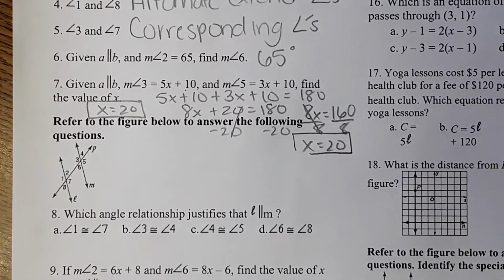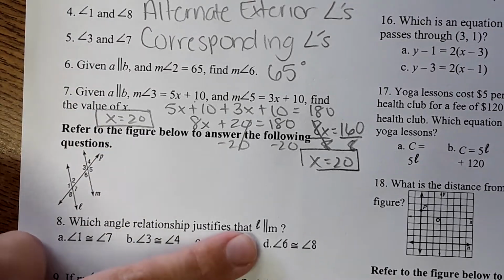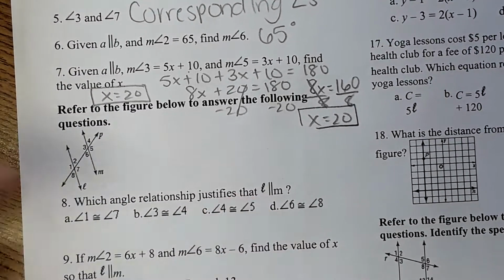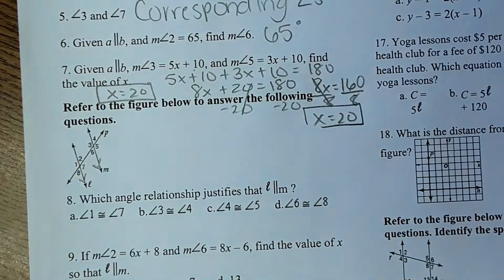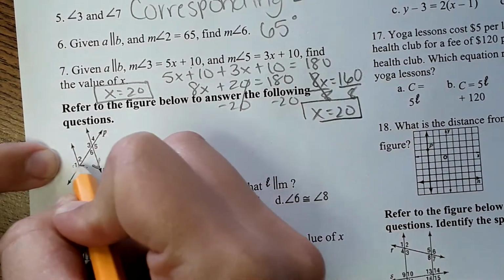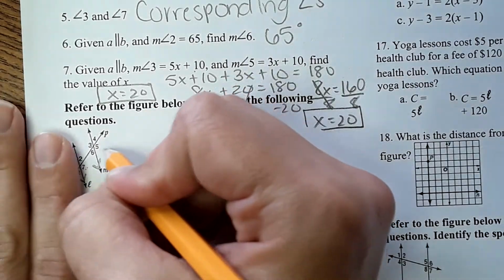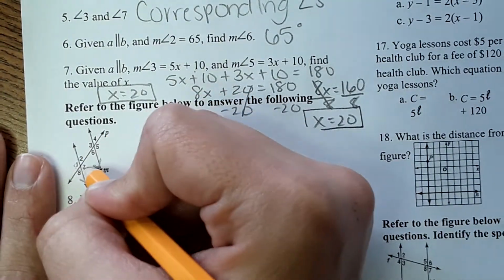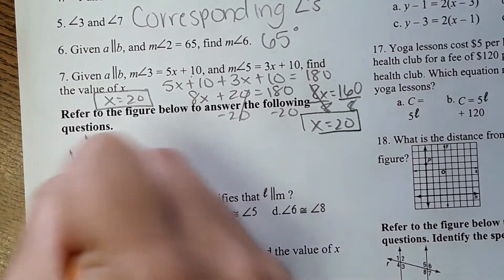Okay, and the next set of problems refers to this chart here. It says which angle relationship justifies that L is parallel to M. So we're trying to prove that L is parallel to M. We're looking for angle relationships like alternate exterior, alternate interior, corresponding, something that'll prove those lines parallel. So here we have it says 1 and 7. Now 1 and 7 are equal like it states, but these vertical angles have nothing to do with the other line M. So there's no way that that relationship could prove that these two lines are parallel. So that is not a correct answer.